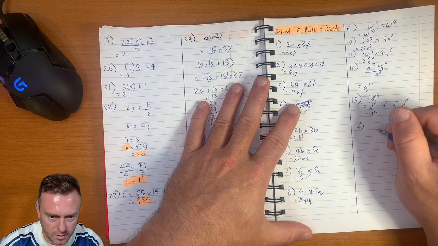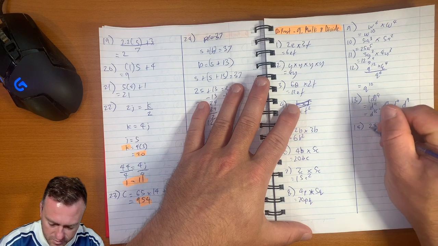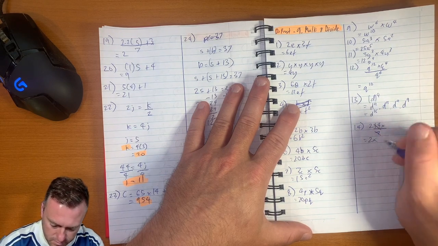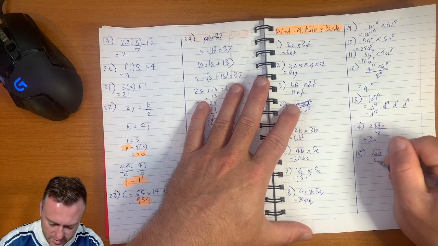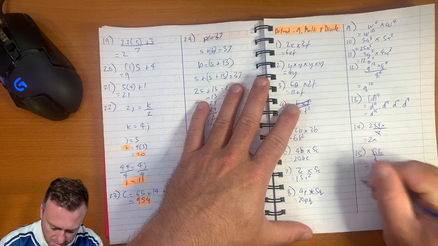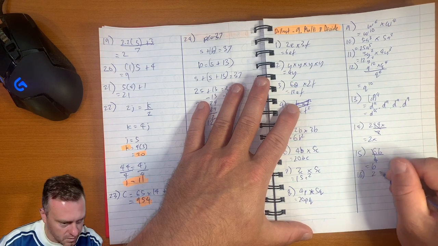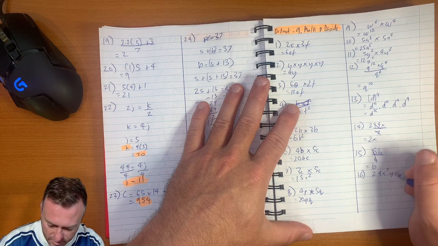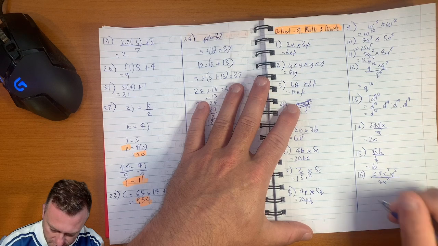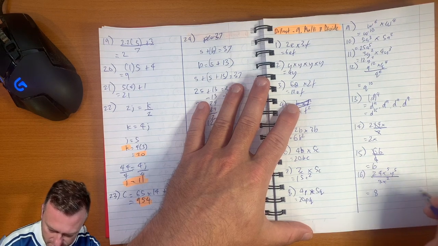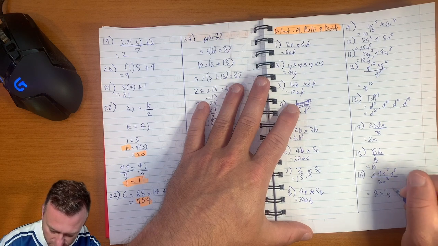Question 14. So we've got 14x on 7. So that leaves you with 2x. Number 15. So we've got 6b divided by 6. It just equals b. 16. So we've got 24x to the power of 5, y to the power of 5, all over 3x squared. So the front becomes just 8. X squared goes into that and leaves you x cubed at the top. And then you've got y to the power of 5.